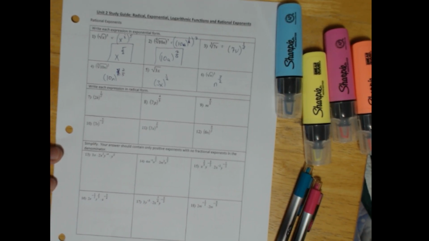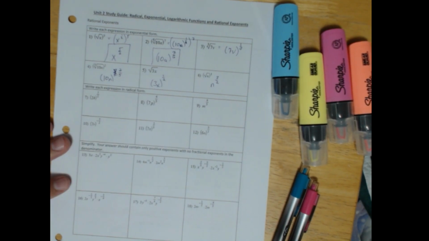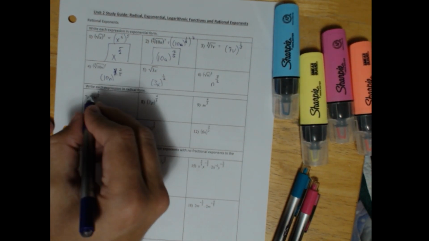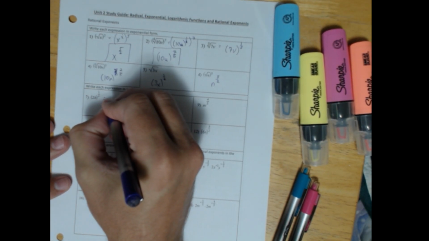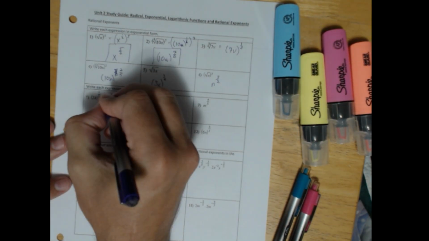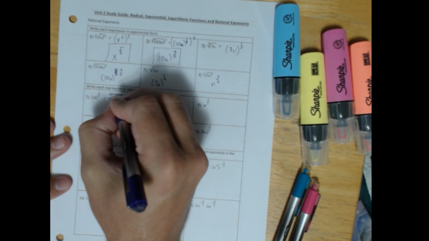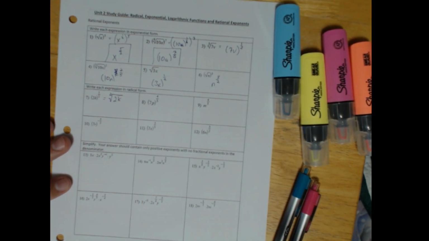Okay, moving on. Write each expression in its radical form. So this is just the opposite. 2k to the 1/2, that's in parentheses. So because it's in parentheses, we need to bring the entire radical, 1/2 index of 2. And 2k is going to be in the radical.